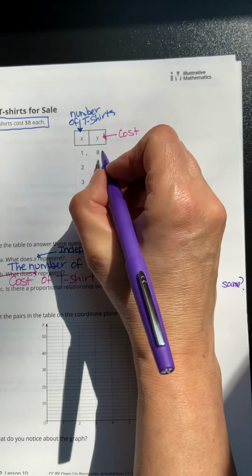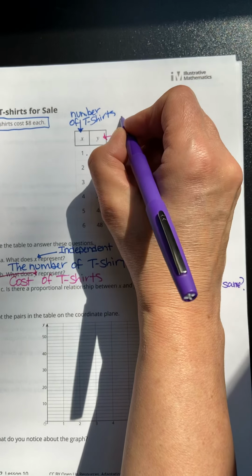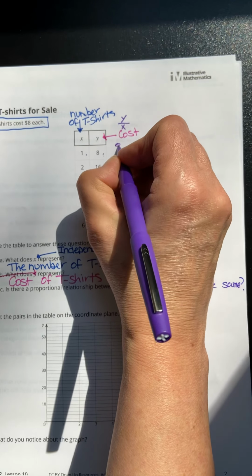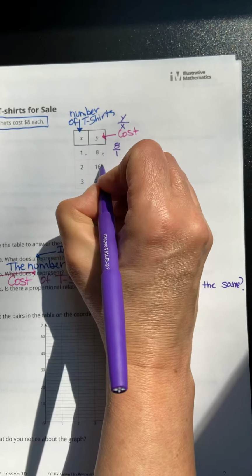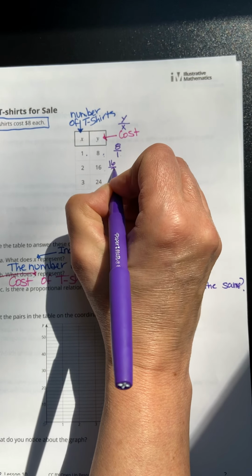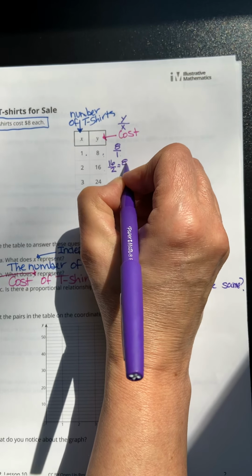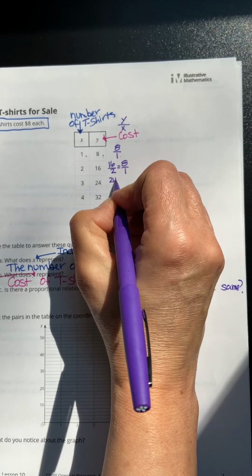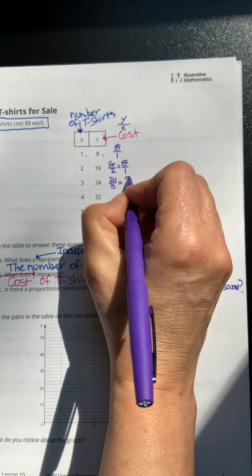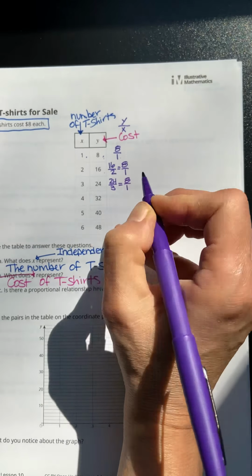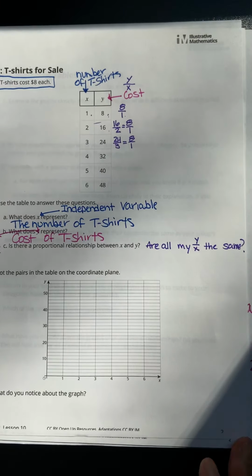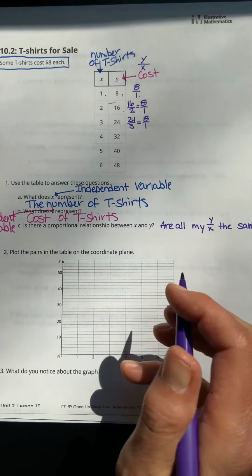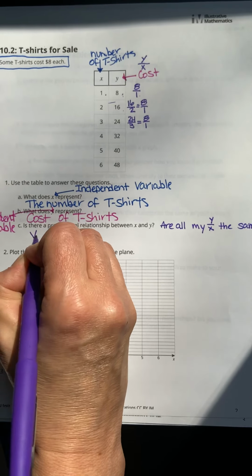So if I went up here, if I do Y over X, this would be 8 over 1, Y over X. If I did this point, I get 16 over 2, which, if I divide by 2, equals 8 over 1. If I do 24 over 3, that's 8 over 1. So you get the idea. I would check all of them. Usually you just have to check a couple because normally it won't go up or down if you check a few. But you do have to check more than one because sometimes you can say, okay, yeah, it's proportional, and then it turns out it's not, okay?